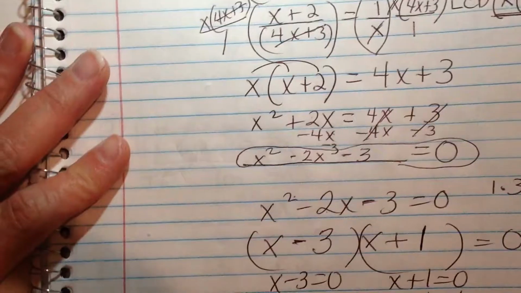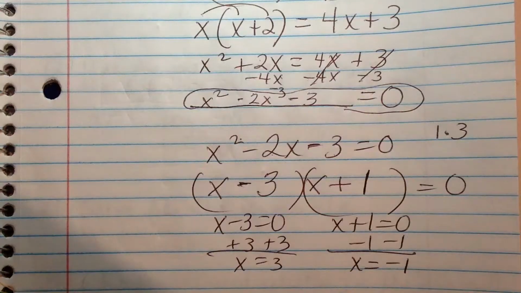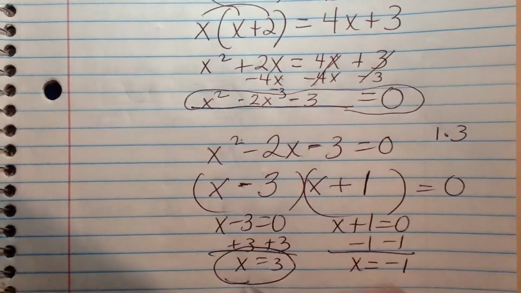3 would only require me to take the ln of a positive number. And if we were to actually work the problem out with 3, the left side would equal the right side. So 3 is a good solution. I'm going to circle it.